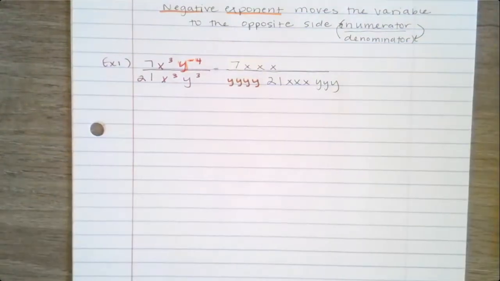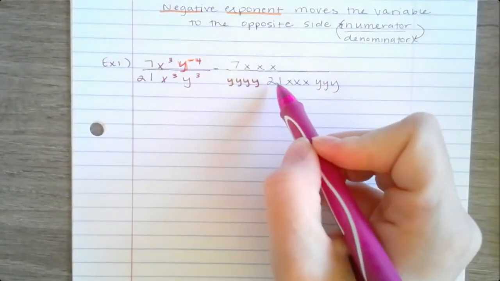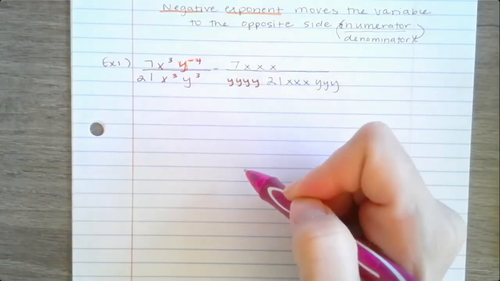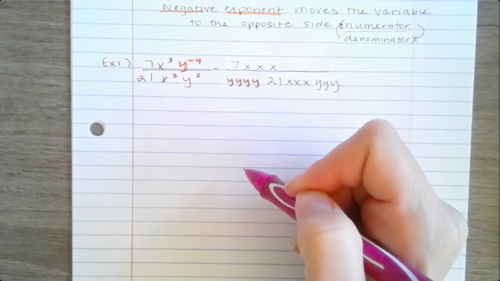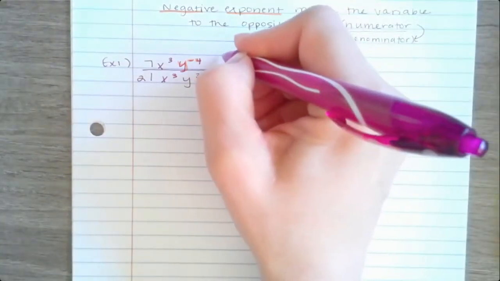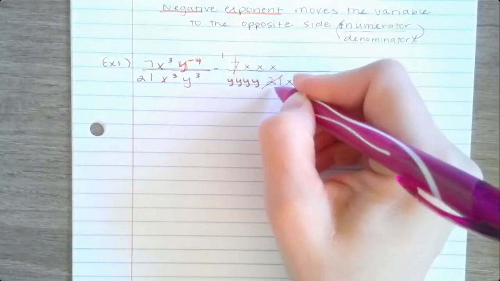So we can start crossing things out. We can start seeing if anything eliminates. Let's look at the constants. So I have a 7 and 21. Is there a number that goes into both 7 and 21? There is. 7 does. 7 goes into 7 once. 7 goes into 21 3 times. So all my constants are simplified there.